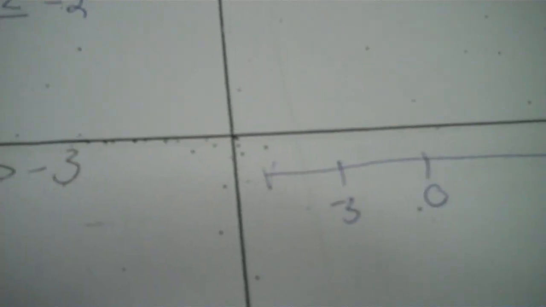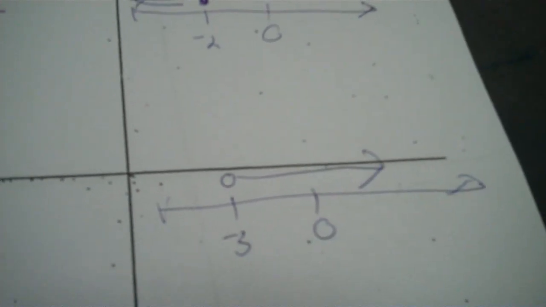Okay, so you're good here. You've got -3. F is greater than -3. So it can't be equal to -3, so I leave the circle unshaded, then greater than goes that way.